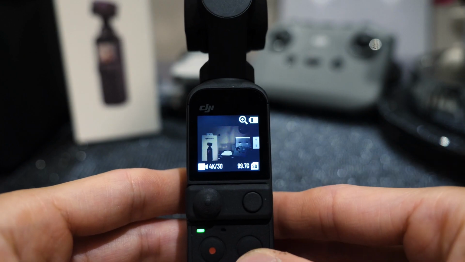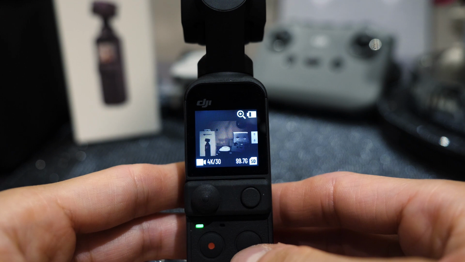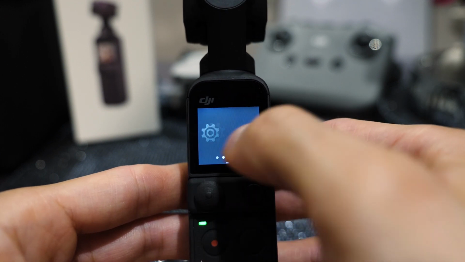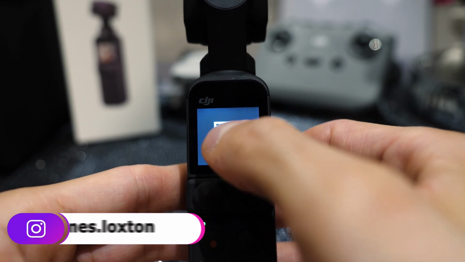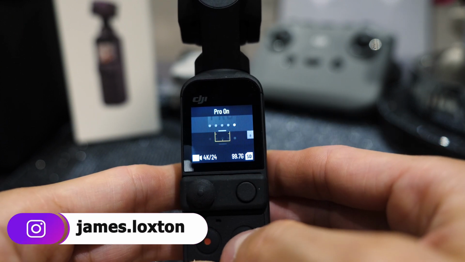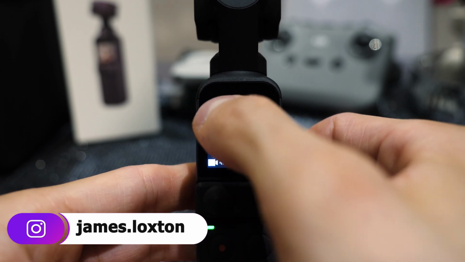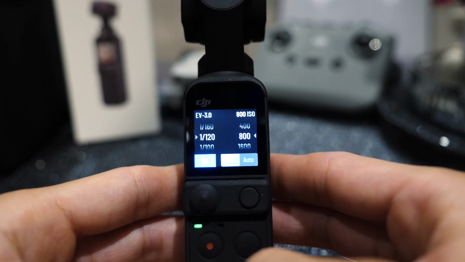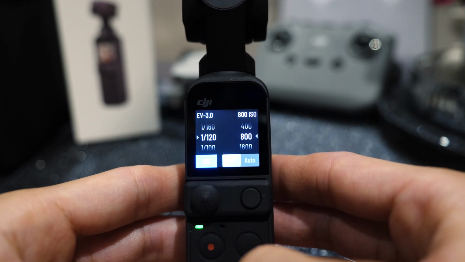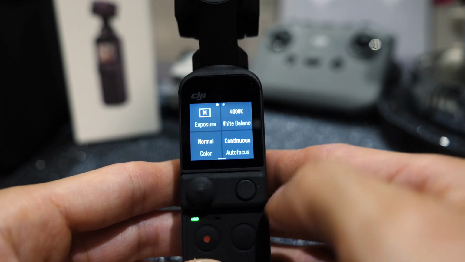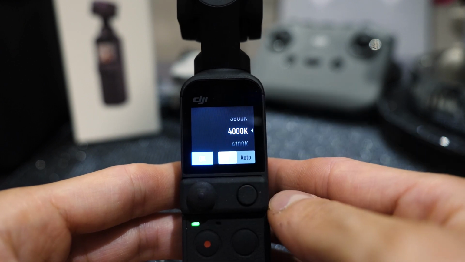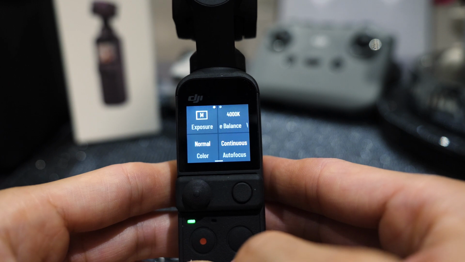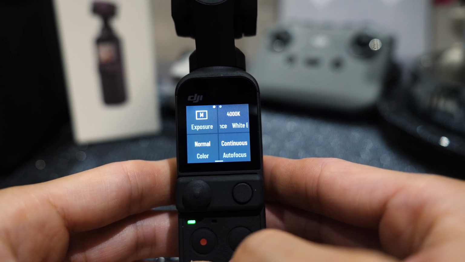The first thing you want to do is make sure your white balance and ISO are set to manual. To do this, from the main screen, swipe down and then swipe left 3 times and make sure you're in Pro mode. Then head back to the main screen and click on the yellow Pro box in the top left corner. Next, click on exposure and make sure your ISO is set to manual. Then go back, click on white balance and make sure that's set to manual. Then go back and make sure your autofocus is on continuous and not single.